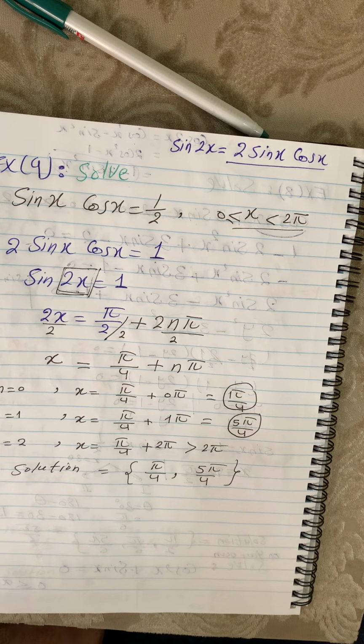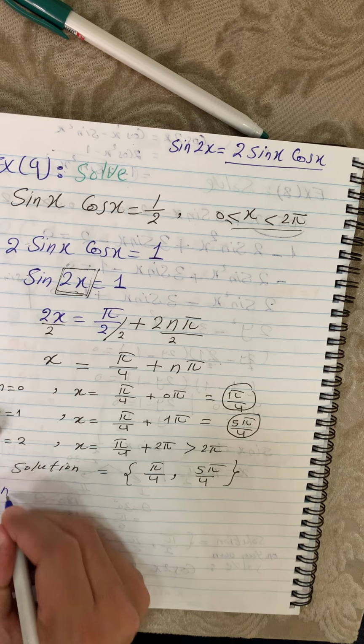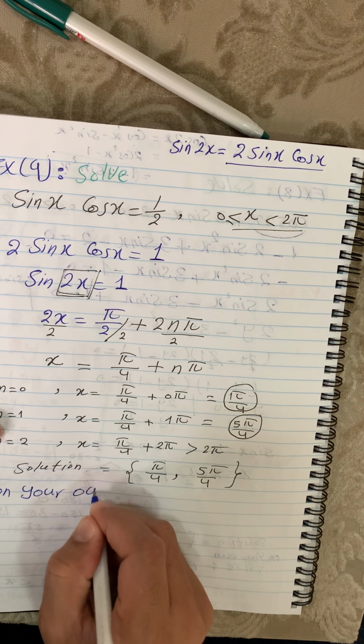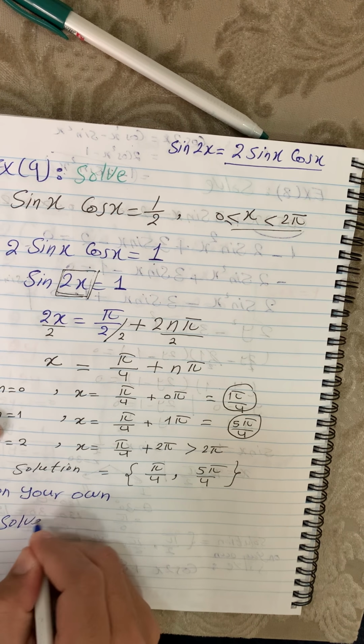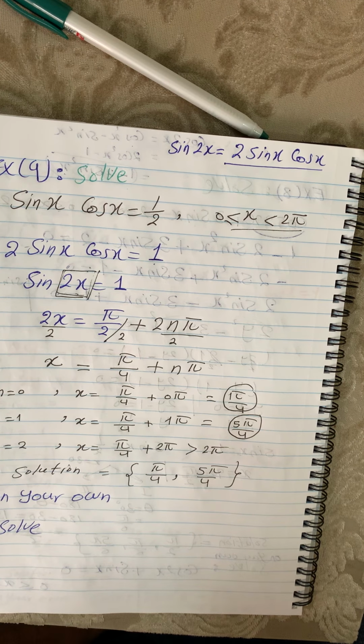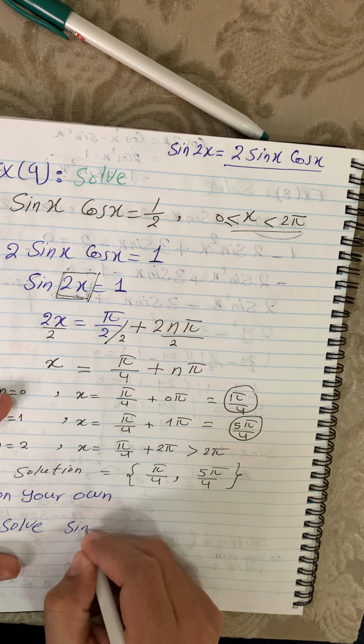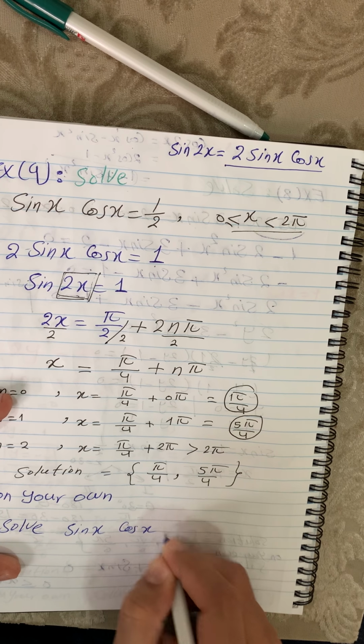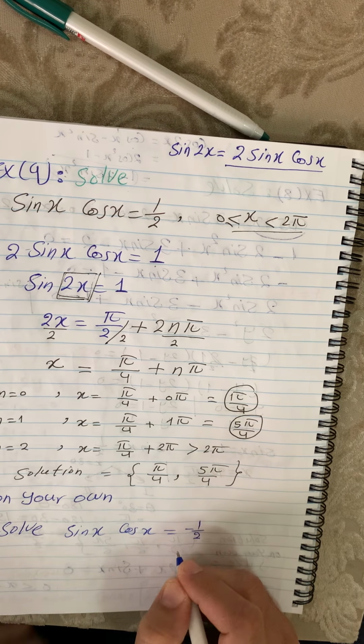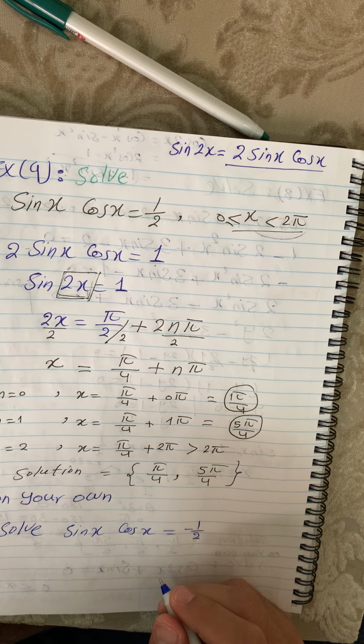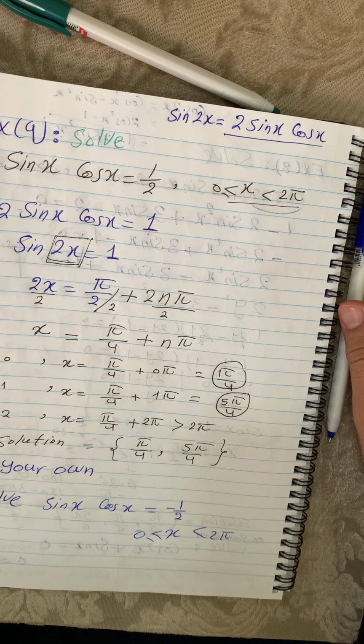On your own, solve sine x cosine x equals negative half, given x more than or equal 0, less than 2 pi. Solve this question and send it on the WhatsApp group.